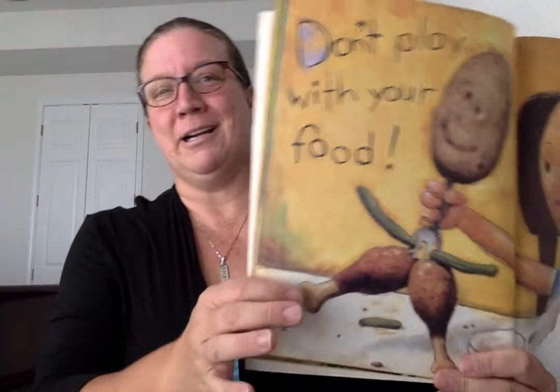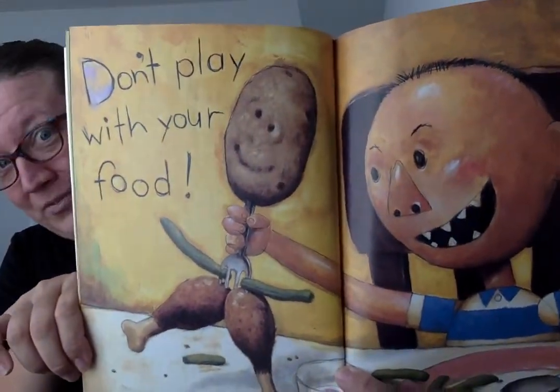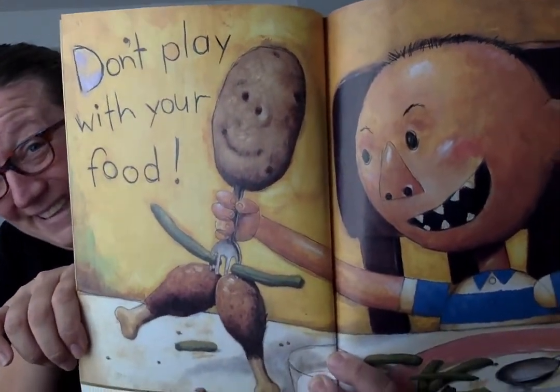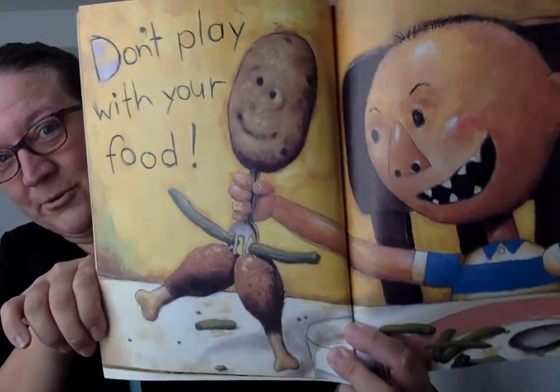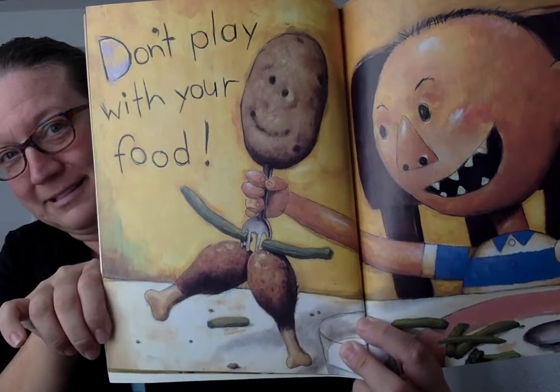So she says, David, be quiet. Don't play with your food. Have you ever had anybody tell you not to play with your food? Well, he has been very creative here with his food. He's made like a potato, chicken, green bean fork person. That's so crazy.